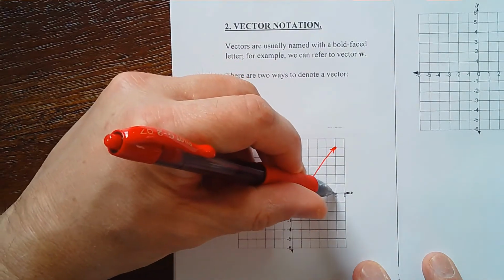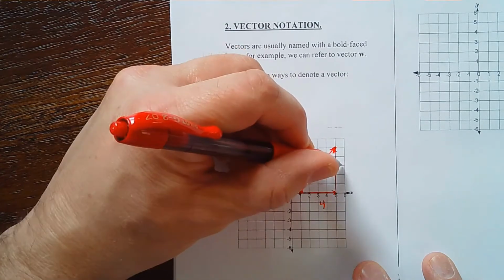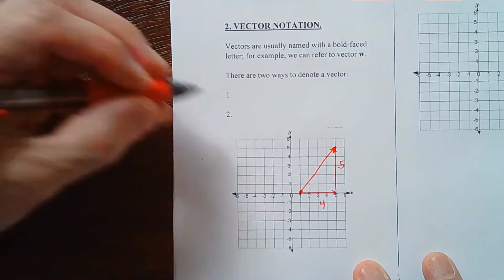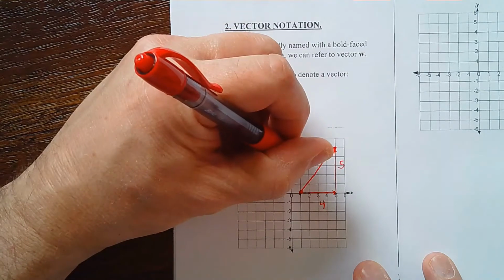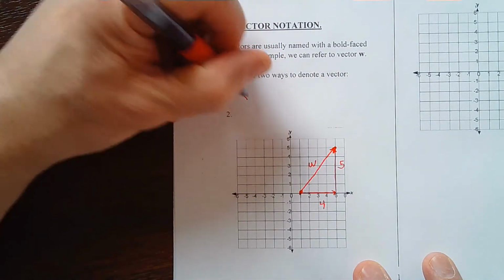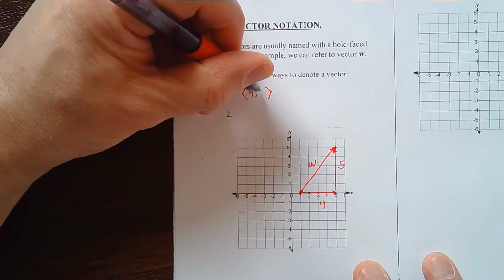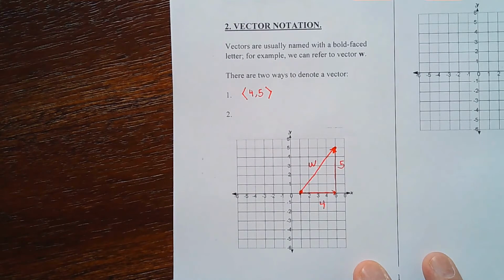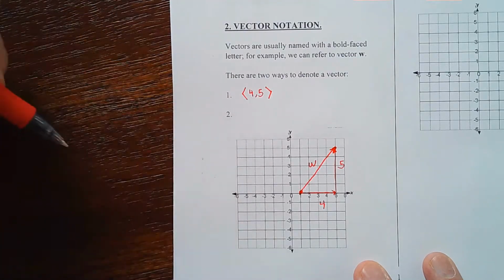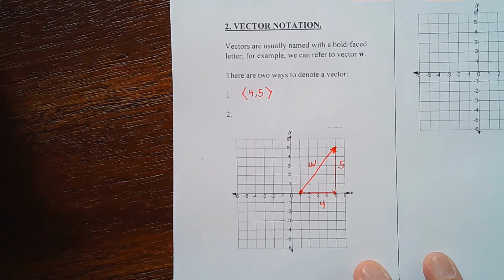It has a horizontal component that has a length of 4, and it has a vertical component that has a length of 5. So this vector, which we can call vector W if we wish, there are two ways that we can describe it. One is I can use pointy parentheses or brackets, and I can write it like that, 4, 5. The little pointy brackets tell us that this is a vector, and in a problem, they'll of course tell you you have a vector.